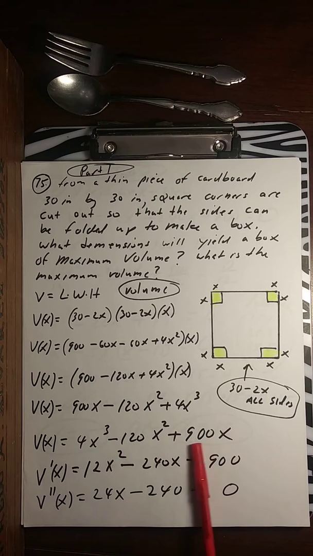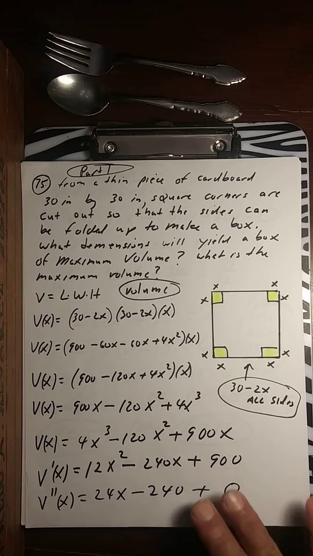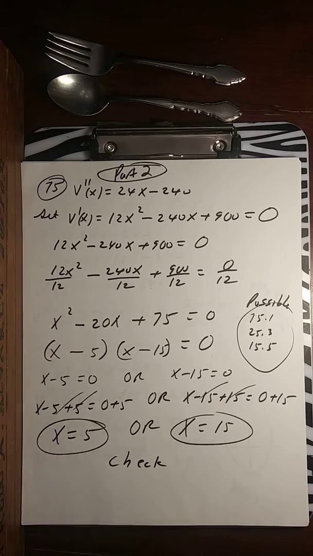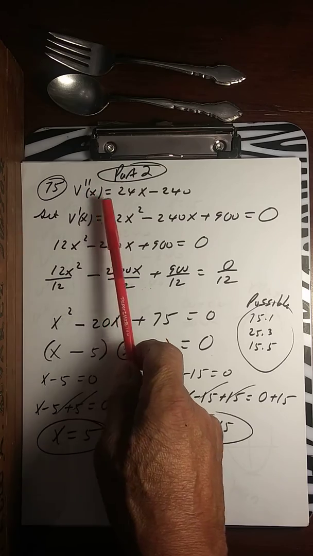Rewrite it this way. So now, the derivative is going to be 12x squared minus 240x plus 900. The second derivative is going to be 24x minus 240 plus 0. You don't need the 0, just right here. So we have V double prime is this.